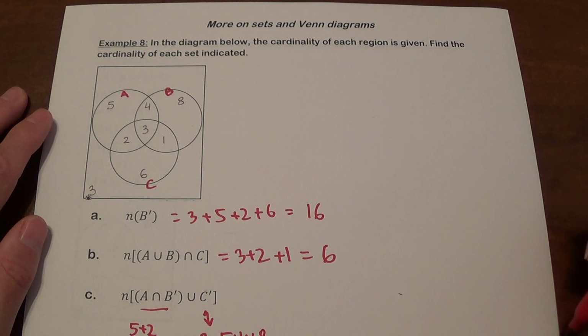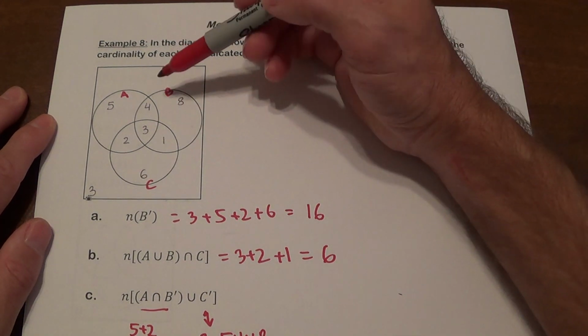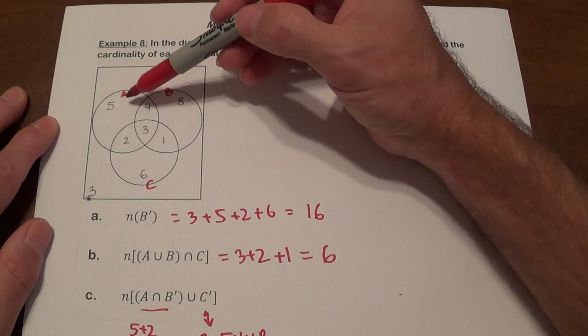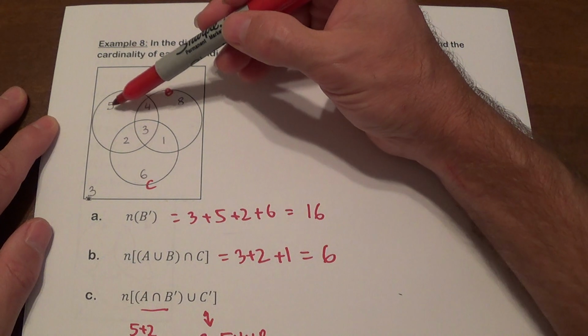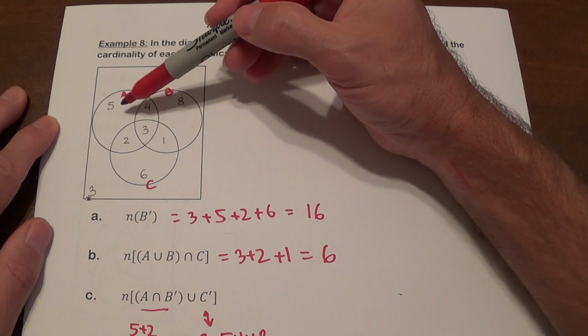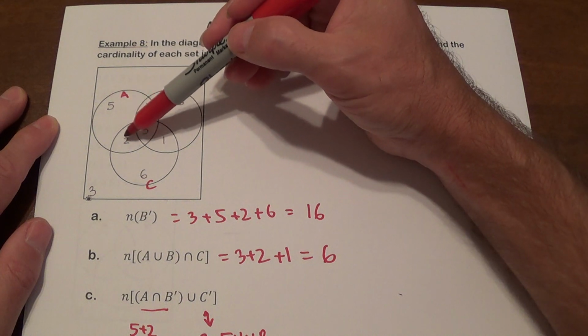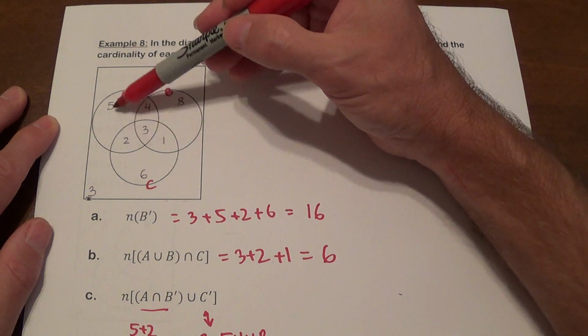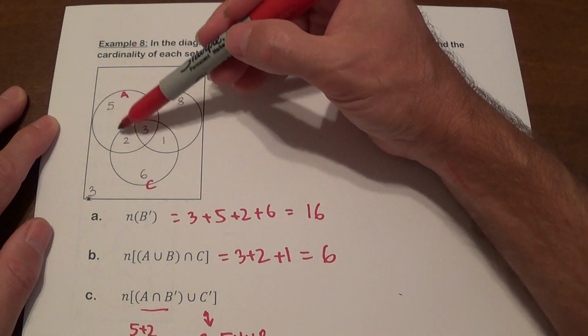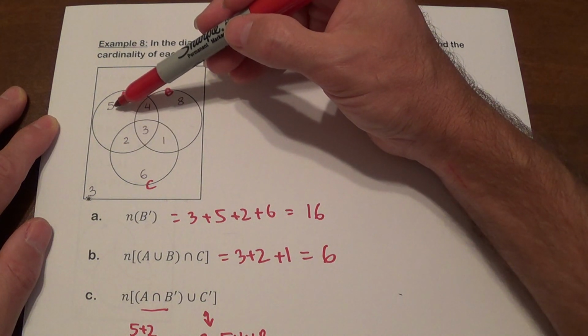But we need to be careful here because we have some overlap, right? So A already has 5, I'm sorry, the intersection here is going to have 5 and 2, right? And we already included them, we included this 5.